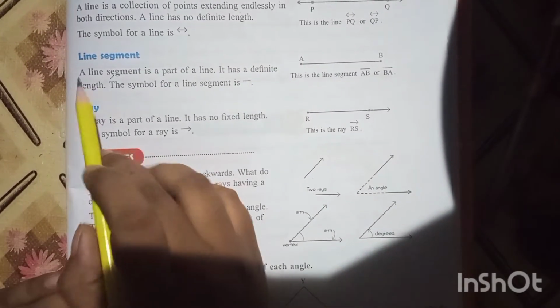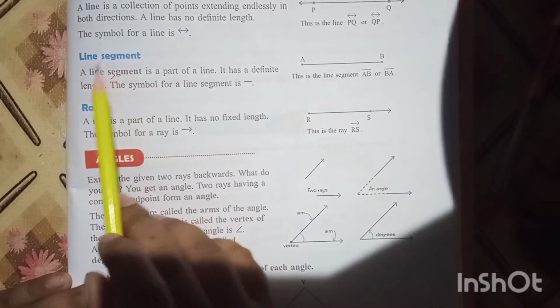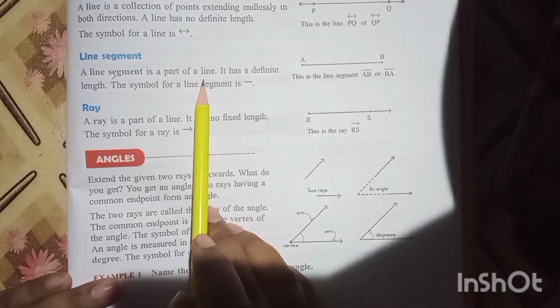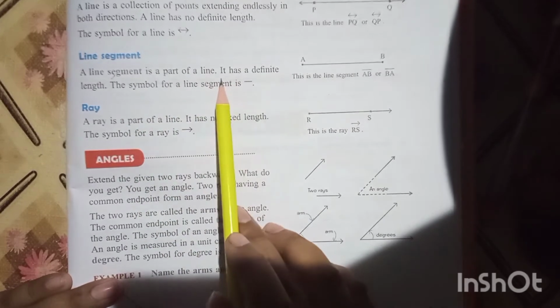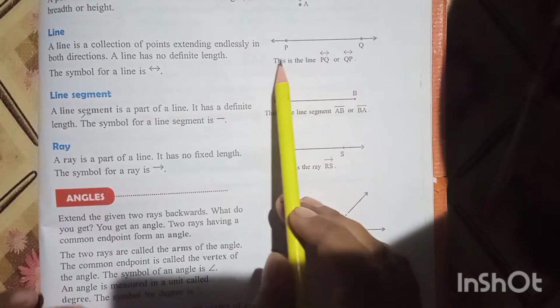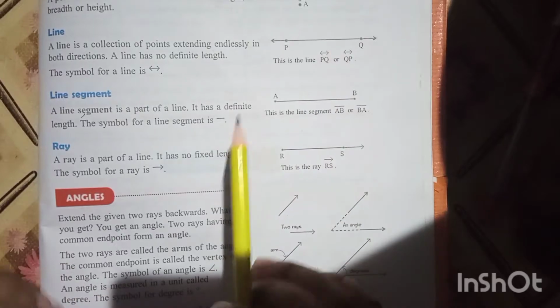Next one is line segment. Line and line segment are different. A line segment is a part of a line. It has definite length. So you can see here a line doesn't have any definite length.